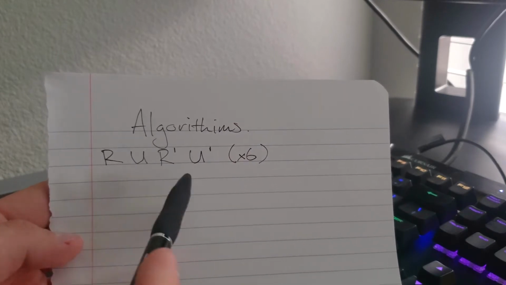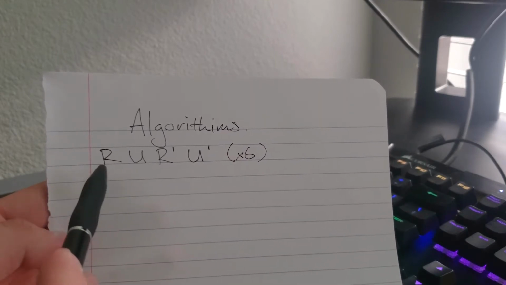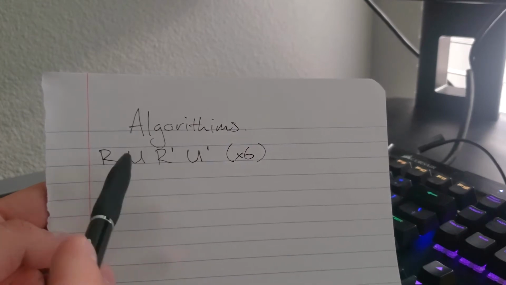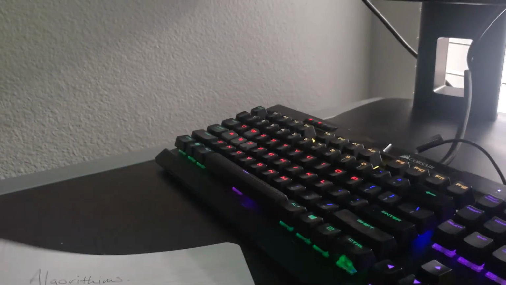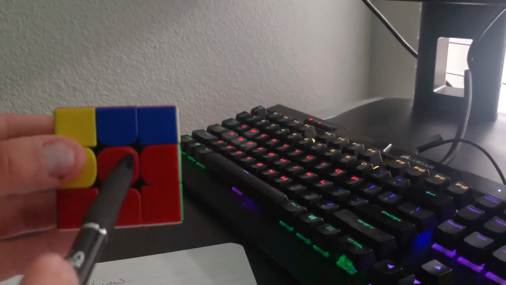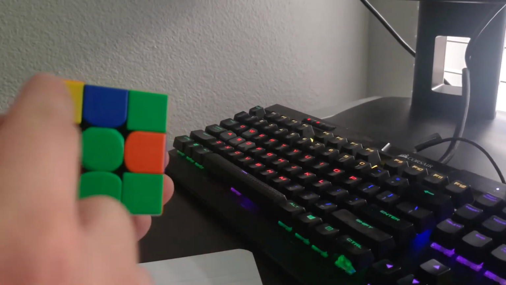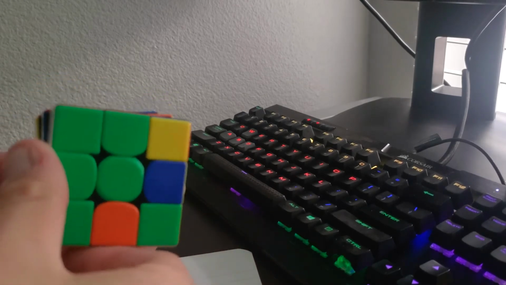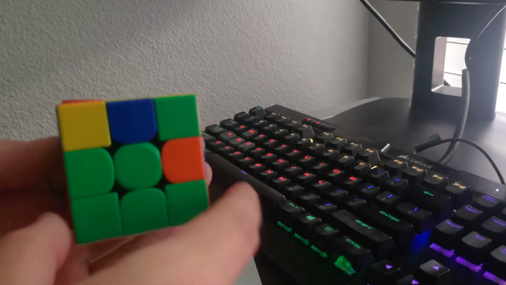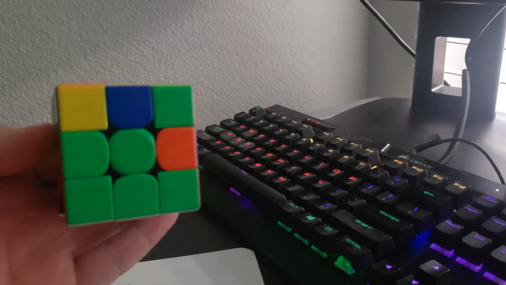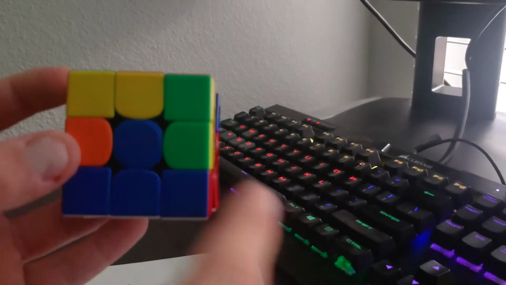Now, how do we move each piece properly? Well, the way you look at the side is the way it goes in a 90 degree clockwise motion. So I have my red facing towards me. That means that this has to go clockwise, which is this way. So this is an R, and this is an R inverted. Easy, right? Now the same goes for the opposite side, the blue color.